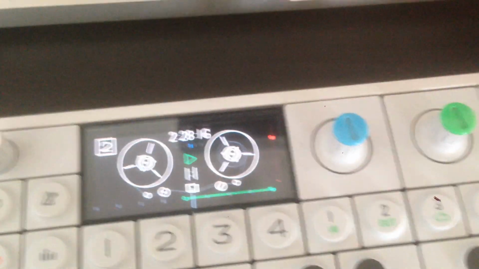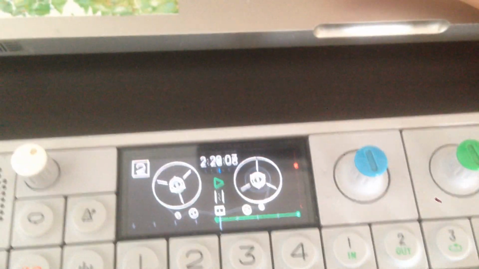If I switch to tape, you see I'm controlling the tape with the app, with this app now.